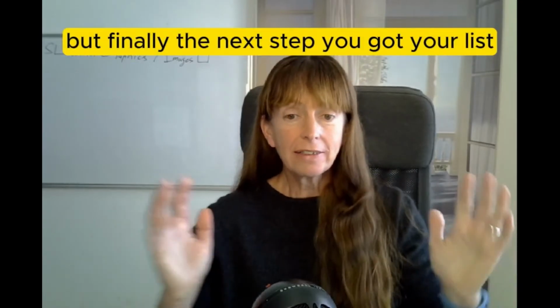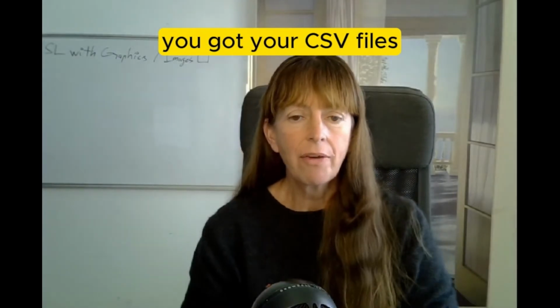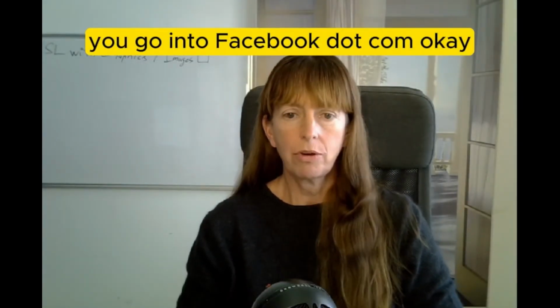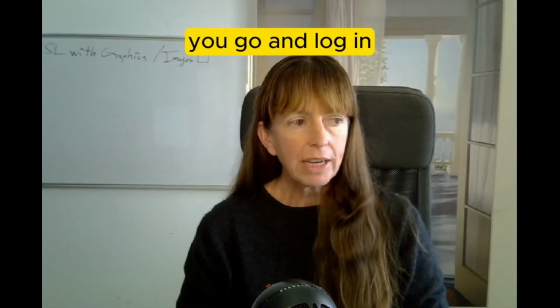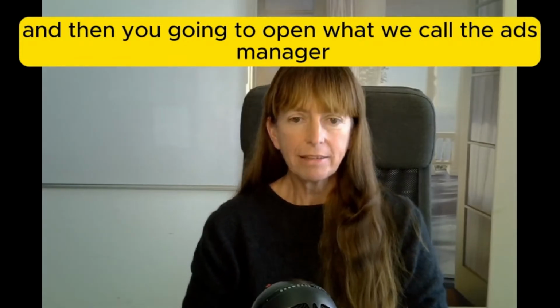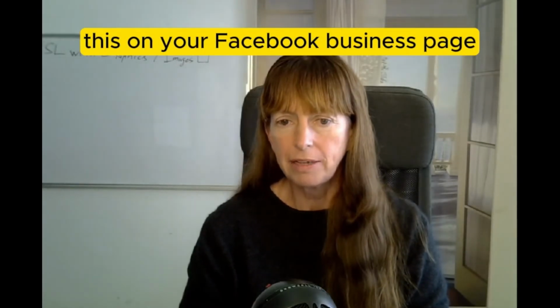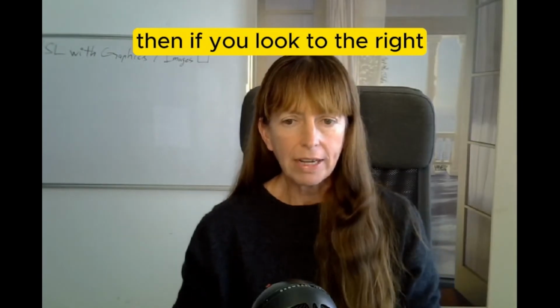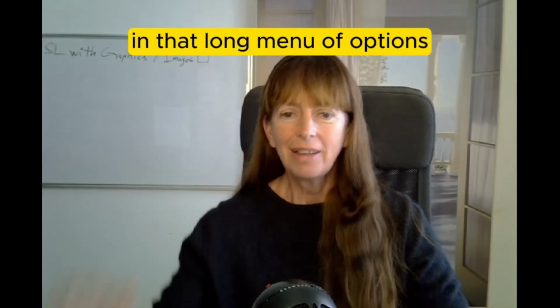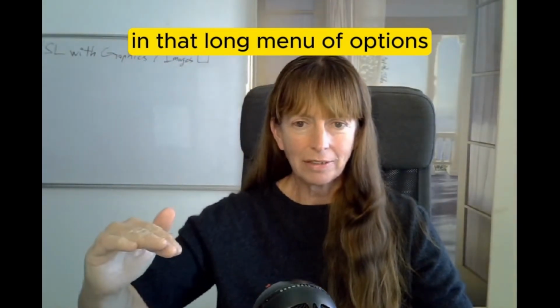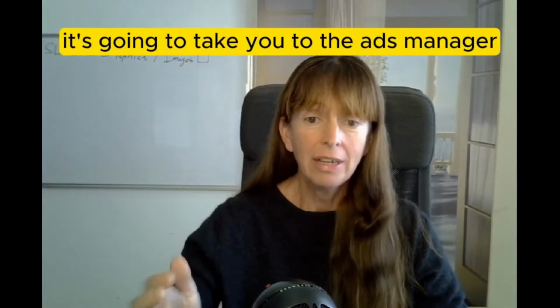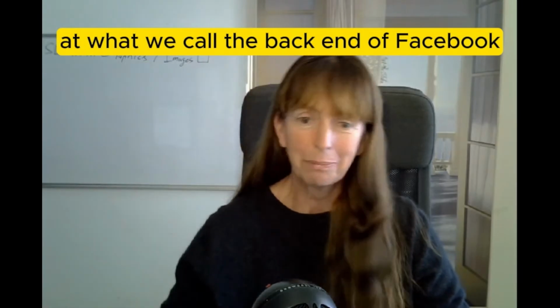Right, the next step: you've got your list, you've got your CSV files, and you go into facebook.com. You're going to log in and then open what we call the Ads Manager. This is in your Facebook business page. If you look to the right, it should be on the right-hand side in that long menu of options. When you click it, it takes you to the Ads Manager, what we call the back end of Facebook.